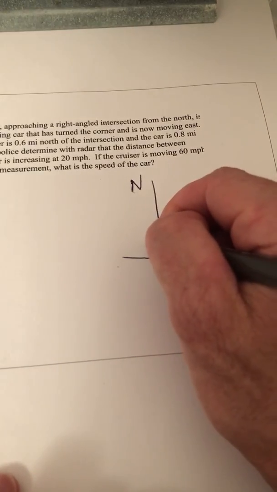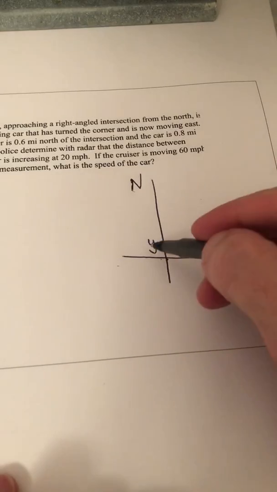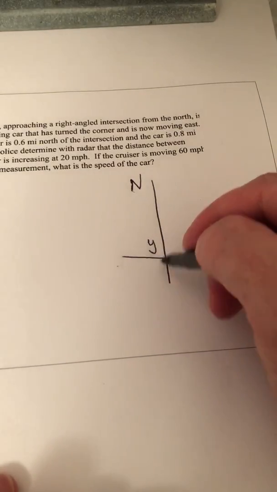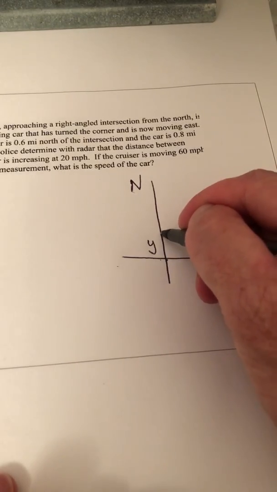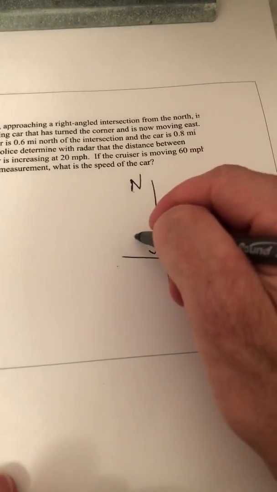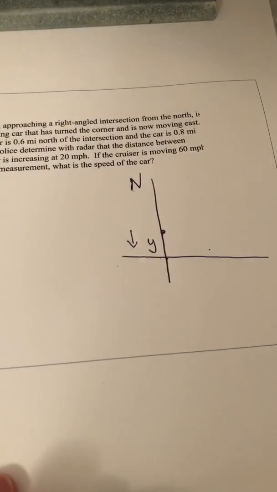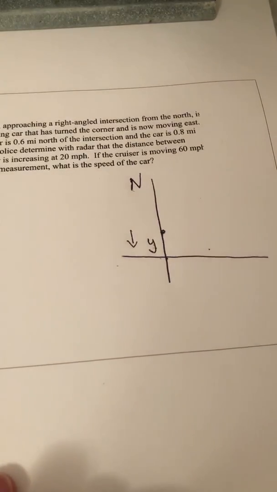Let y be equal to the distance the police cruiser is north of the intersection. So again, the police are actually moving south, so that would be in the negative direction. That's important. That's why we draw a coordinate system.